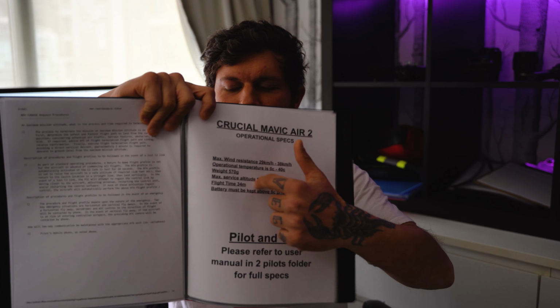So the special flight operating certificate, it's right here. NAV Canada authorization. Once you are approved, I basically copy and paste these three things every time I request an authorization from NAV Canada. It's very easy. Now I have a page here with my crucial Mavic Air operational specifics. You should need this. For example, you need to know what's the flight time, because if you have a flyaway, you gotta say, let's say, I have 10 minutes remaining. What's the max wind speed resistance, so you can fly legally and safely.